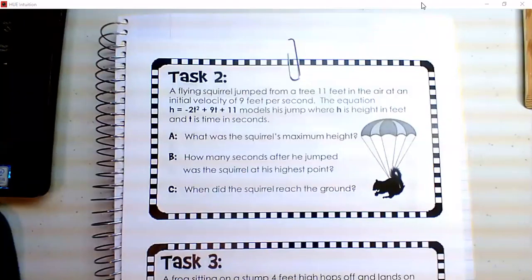Time for task number 2. Okay, so this one's about a flying squirrel. A flying squirrel jumped from a tree 11 feet in the air at an initial velocity of 9 feet per second. The equation h equals negative 2t squared plus 9t plus 11 models his jump, where h is the height in feet and t is the time in seconds.